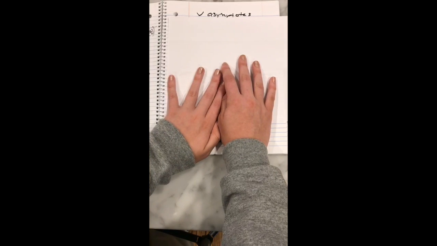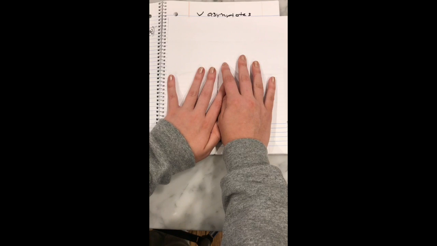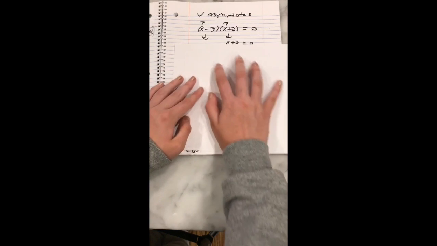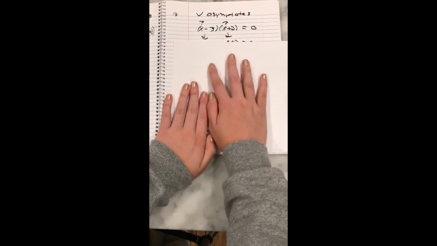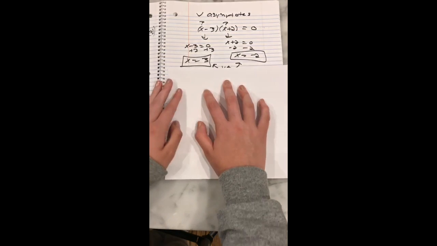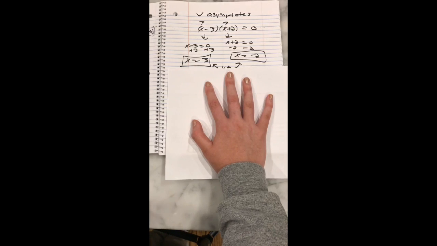Vertical asymptotes are lines on a graph which the function is infinitely approaching but never touching. To find these, you'll take the denominator of your function and set it equal to 0. We have x minus 3 times x plus 2 equals 0. There are two values of x that make this true, so take them both out. We find that x equals 3 and x equals negative 2. Those are our vertical asymptotes.